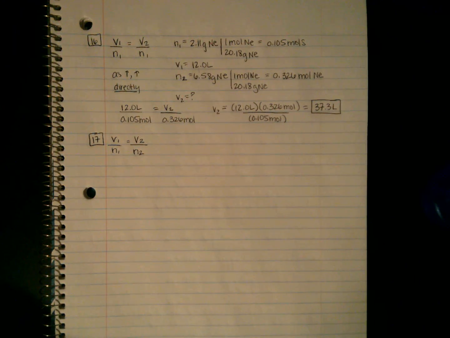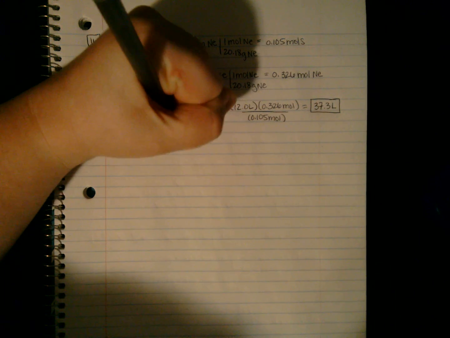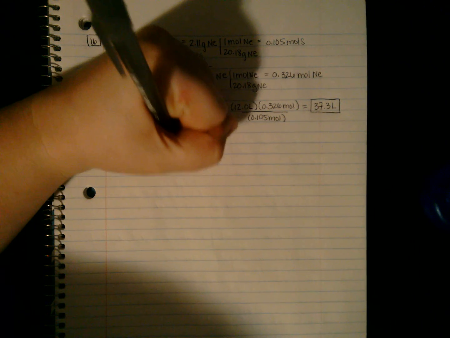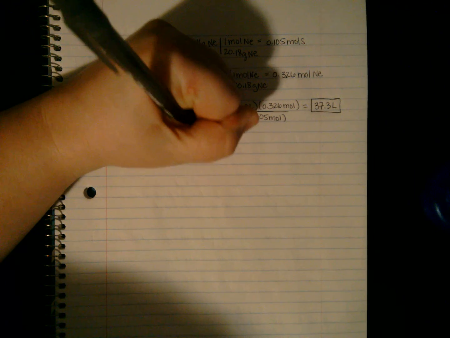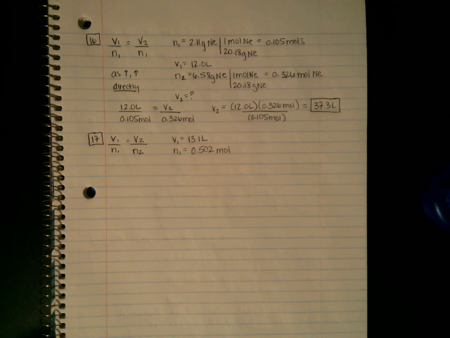This question reads, a 13.1 liter sample of 0.502 moles of oxygen gas. So the initial amount of gas we have is 0.502 moles, and it's O2. Is held under conditions of 1 atmosphere and 25 degrees Celsius.